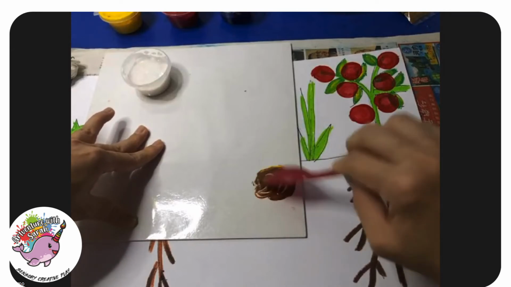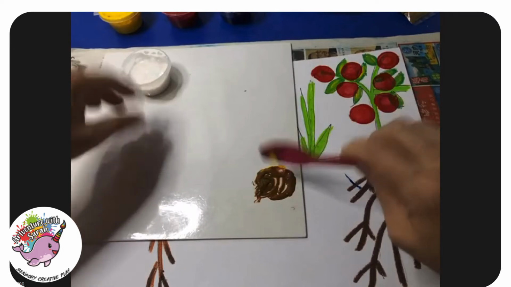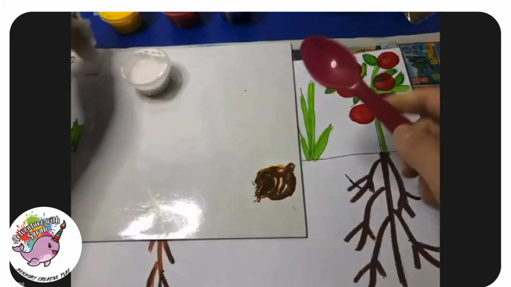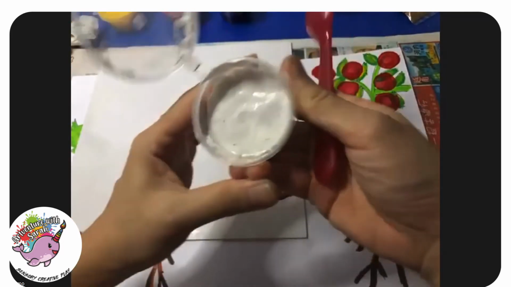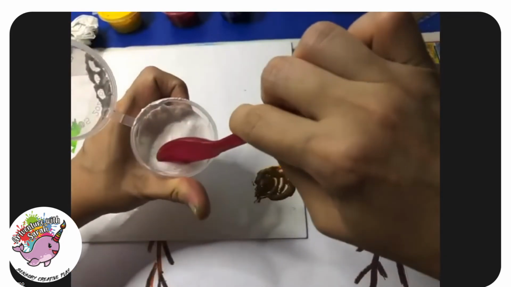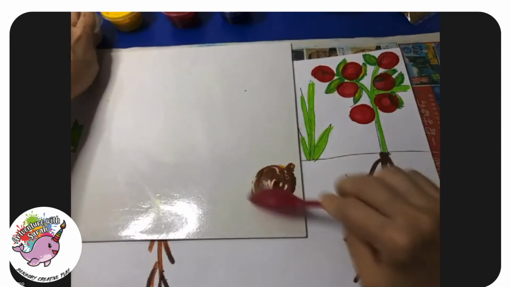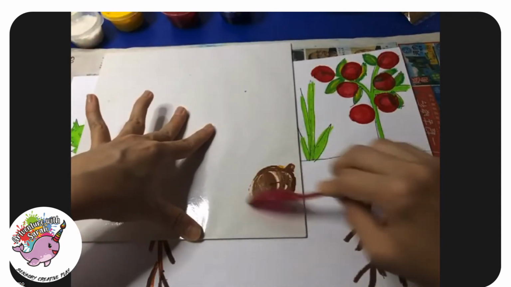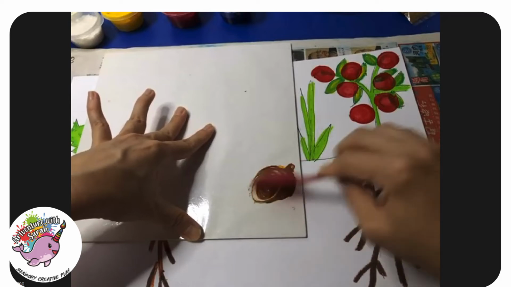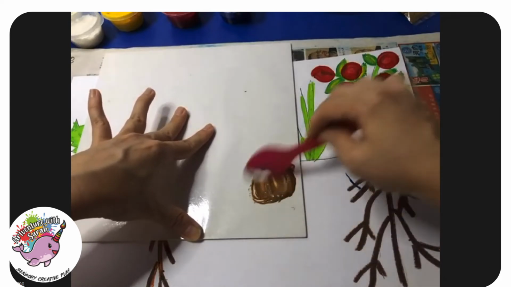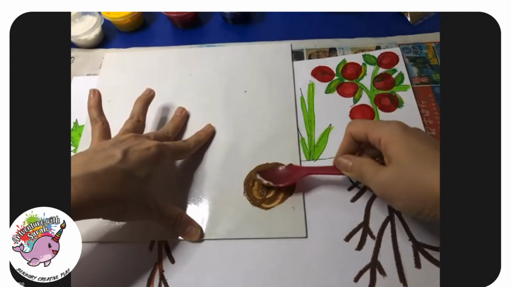And then since I want it to be very light color, I am going to use white here. Let me mix it. White. We are playing mixing colors. Alright. Mix until you are really happy about it. Okay, not very happy yet.